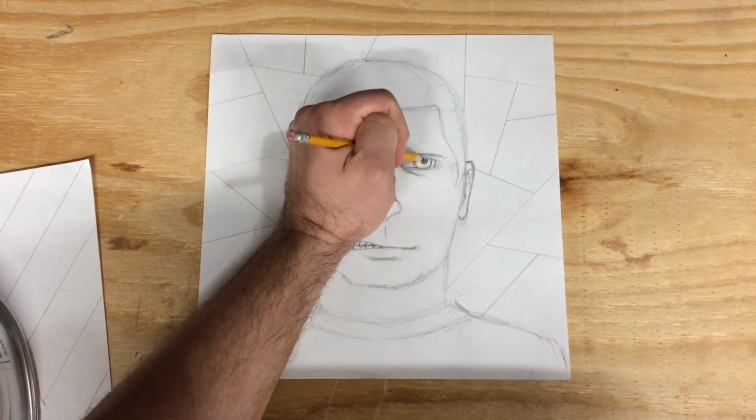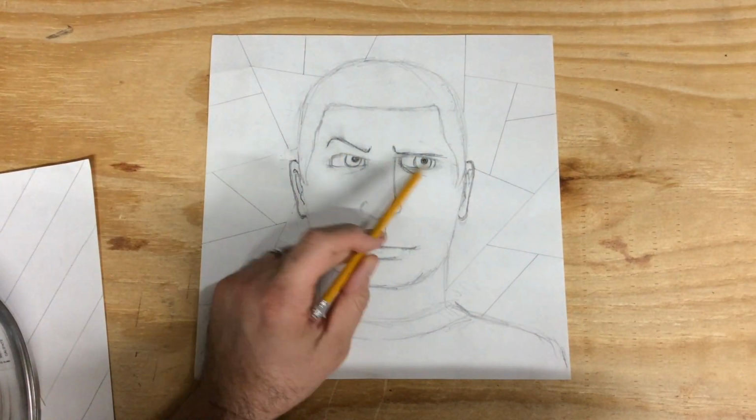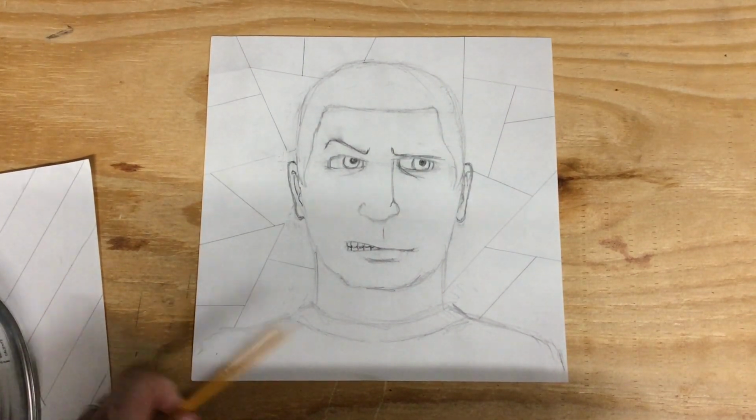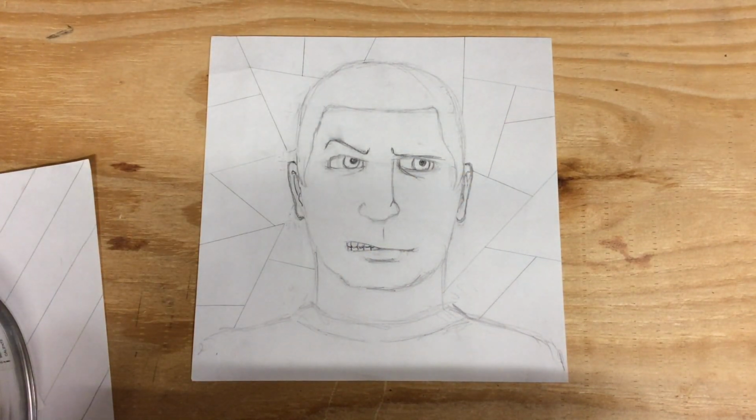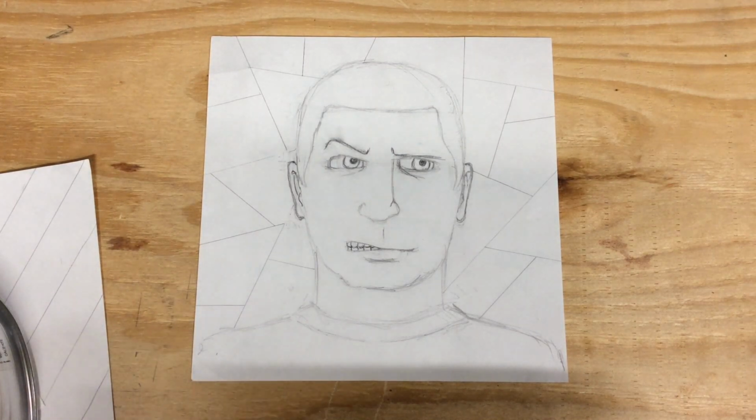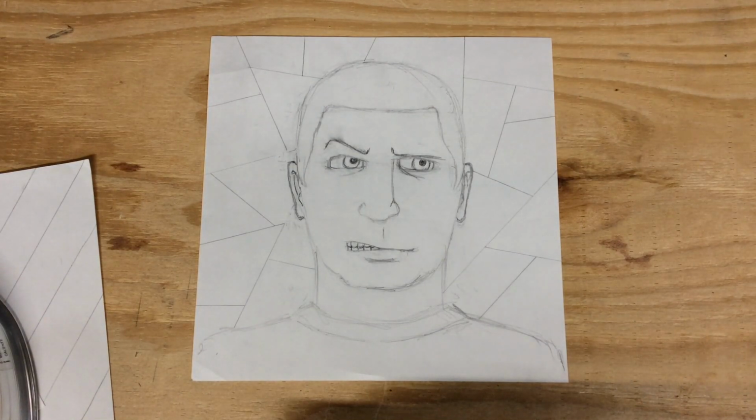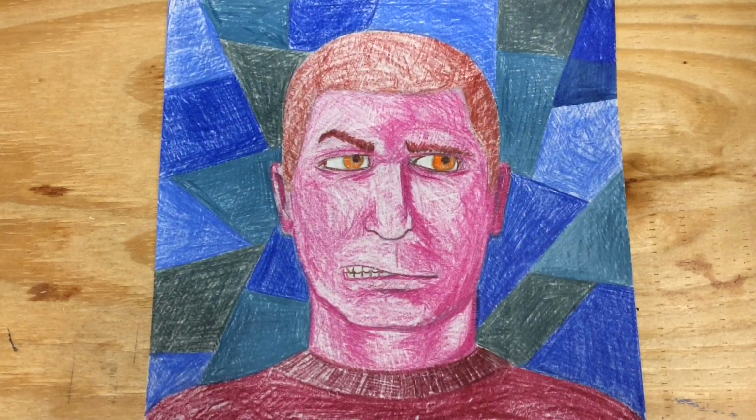Before I started to color it, I also added the eyebrows and I decorated the background. That's what I have to do right before I start coloring it, and coloring it is the last step in the process. So here's the final product. It looks a little creepier than I thought he was going to look. It kind of reminds me of a bank robber out of a comic book.